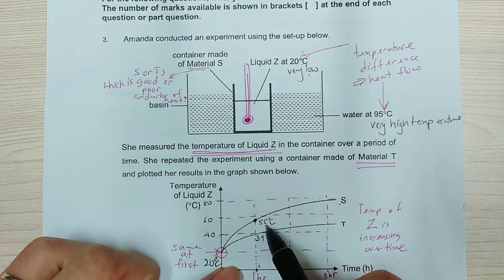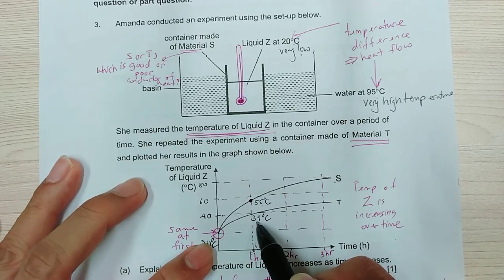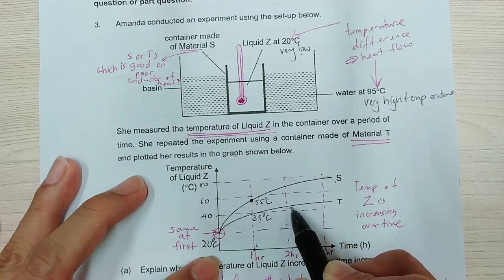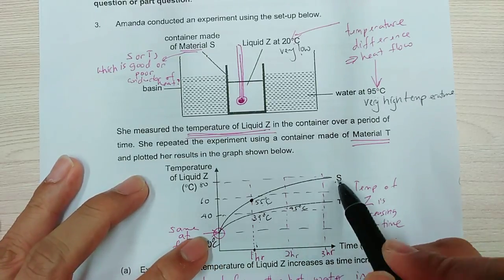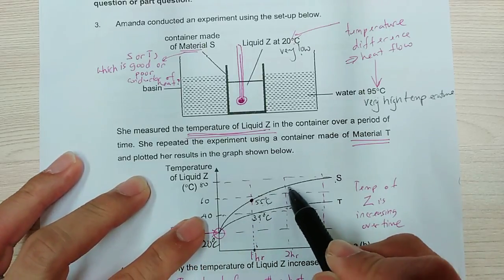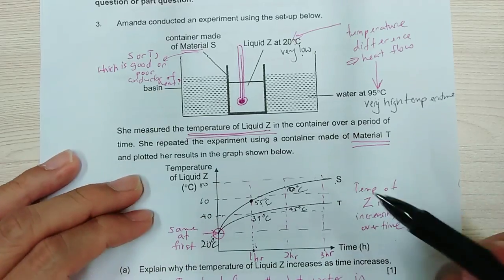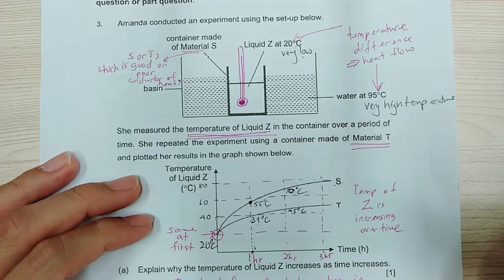After 1 hour, it was higher. Let's see, after 2 hours, the liquid in container T actually only increased a little bit more to around maybe 45 degrees Celsius, but the liquid in container Z increased all the way up to about 60 to about 70 degrees Celsius. From this, you can already infer which material, S or T, is a better conductor of heat. What do you think? Which one is a better conductor of heat?